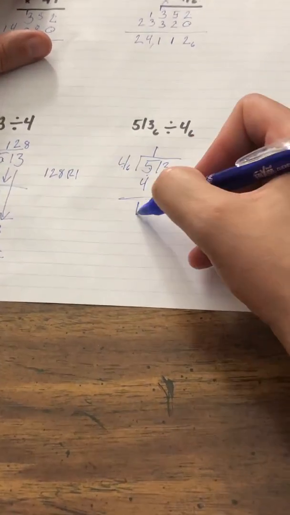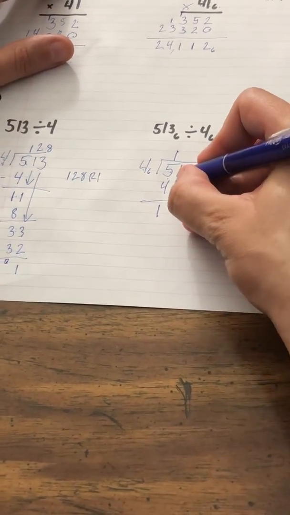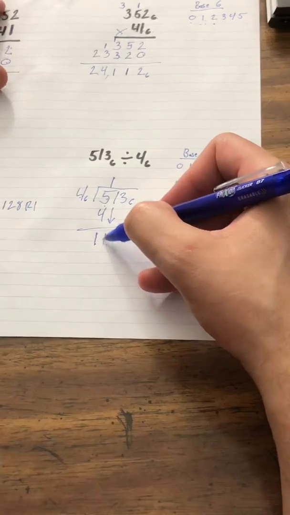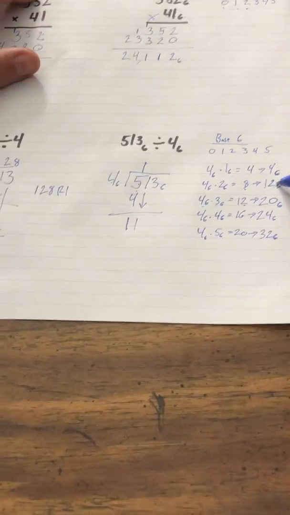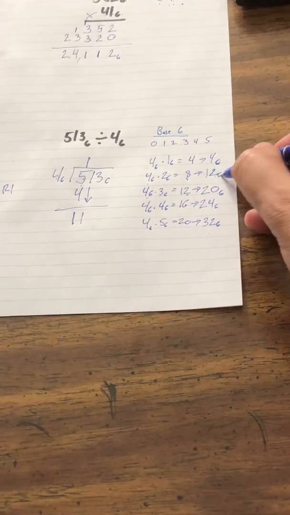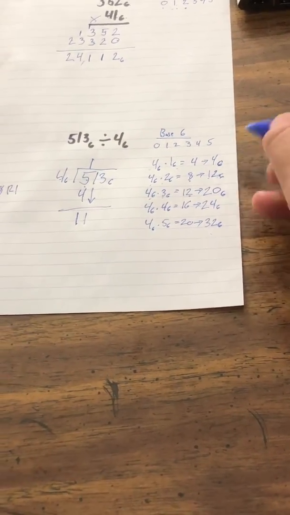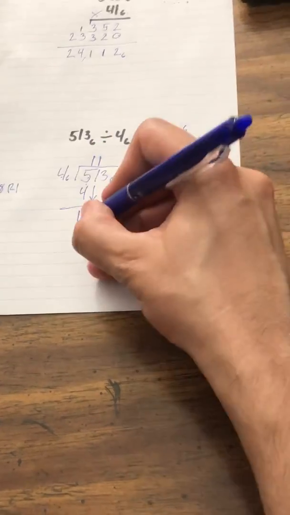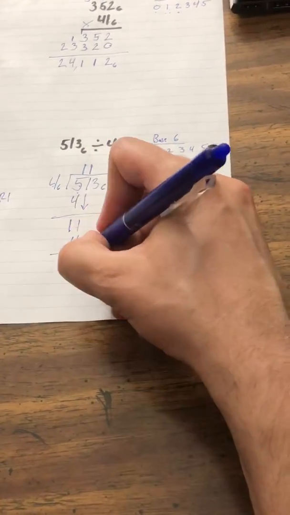Well, once again, 4 can't go into 1, so what's going to happen is we're going to drop down this 1 like so. 4 can go into 11. Well, if you notice, 11 is in between these two numbers, so we can't put in this 12 base 6, so we're going to have to use 4 base 6 again, and that was 4, so it can only go into it one time with a 4.